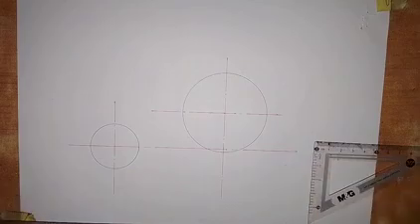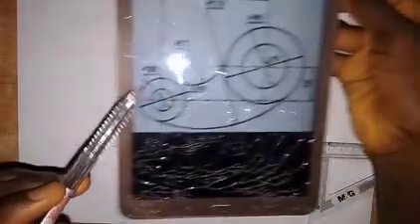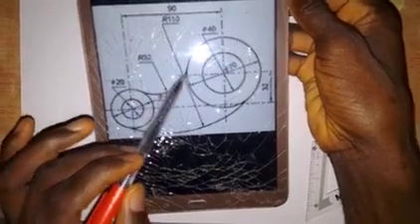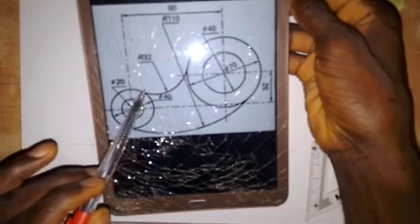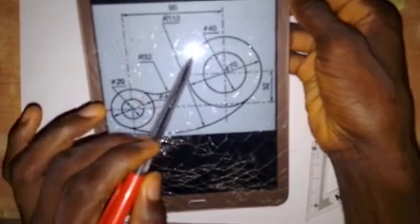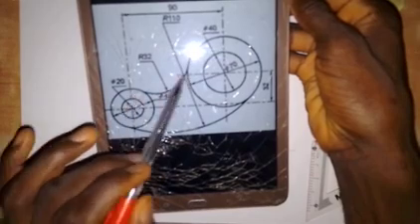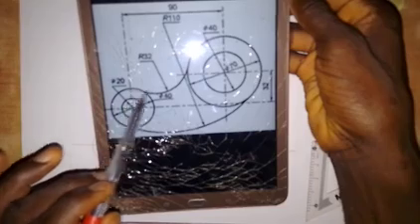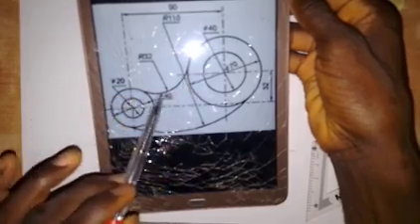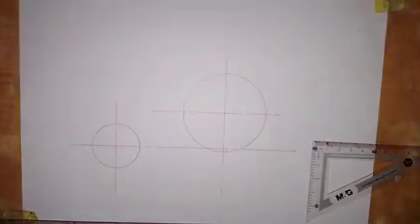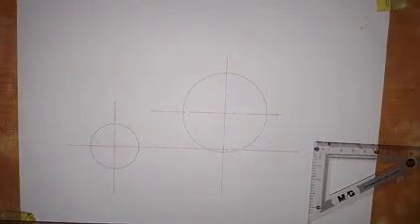Okay, so let's first of all produce the arcs. So here we have the radius of this is 32. Okay, so for us to draw this arc that will touch the external part of these two circles, these circles will touch this arc on the external part.